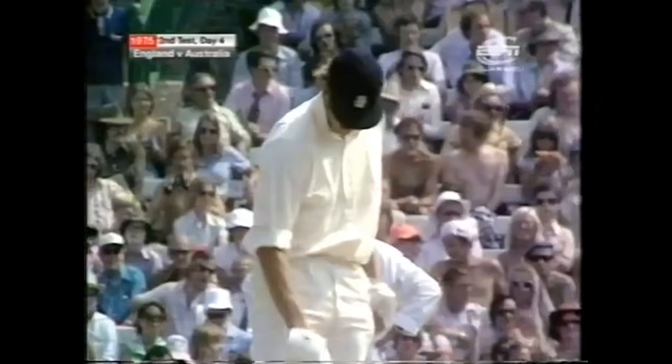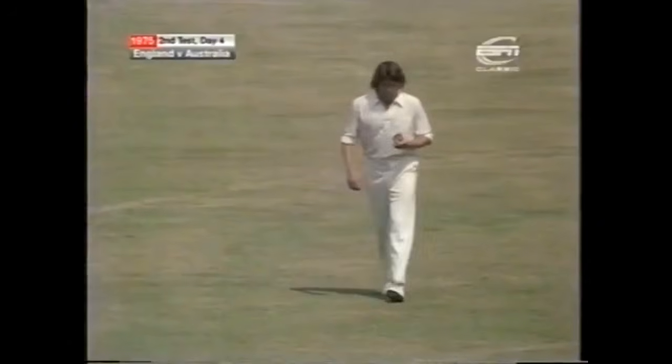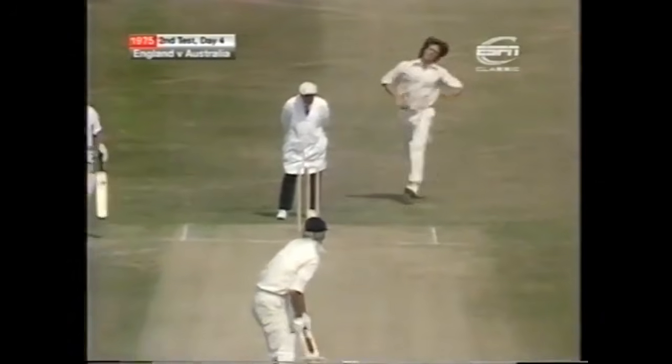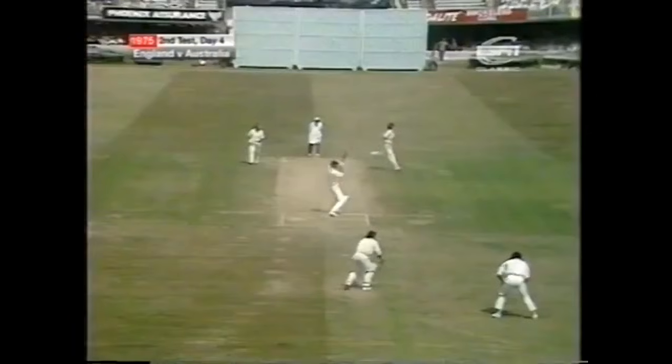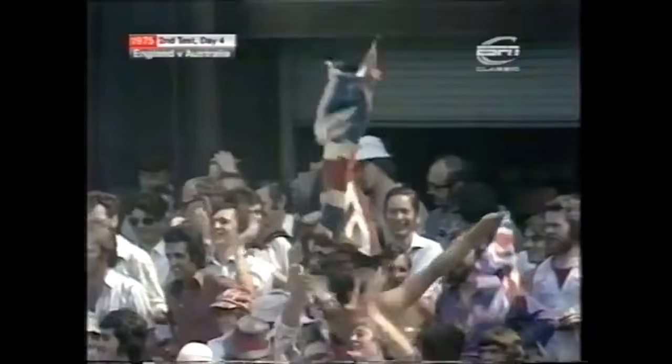And he picked the gap nicely between extra cover and mid-off. Smashed that away past point. Very powerful stroke.